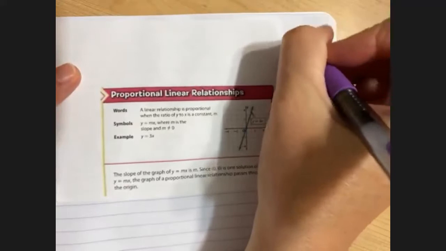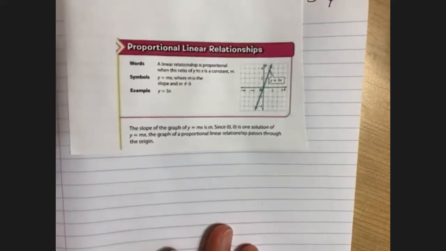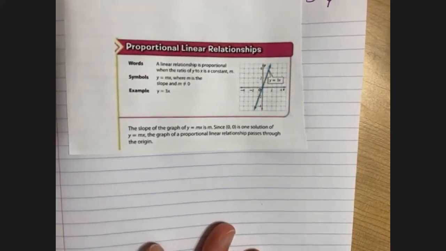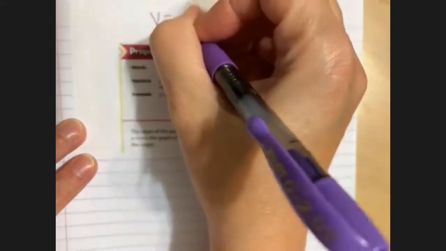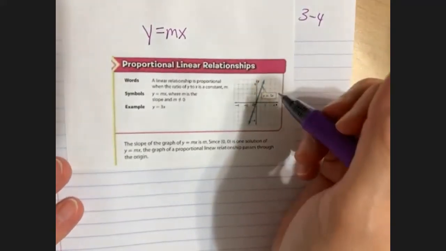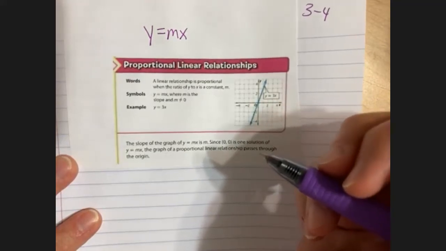I've kind of gotten in the habit lately of just putting the lesson 3-4 up here in the top right, just so I know which chapter lesson we're in. So proportional linear relationships. Just reading what's there, it's really referring to part of the equation for the slope of a line, and that's y equals mx. Some of you are familiar with y equals mx plus b. We won't be doing the adding b part quite yet. We'll talk about that later for you 7th graders that might be a little lost in that.